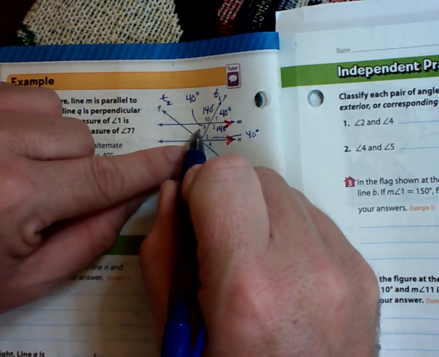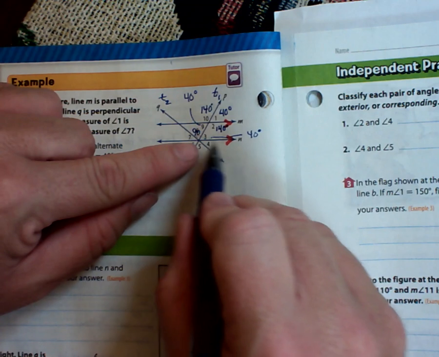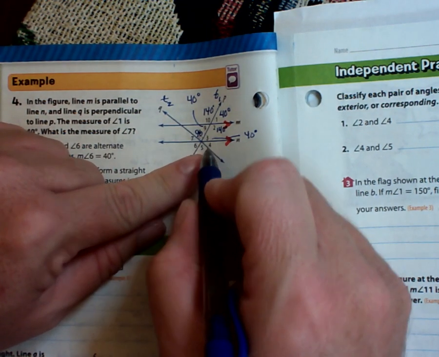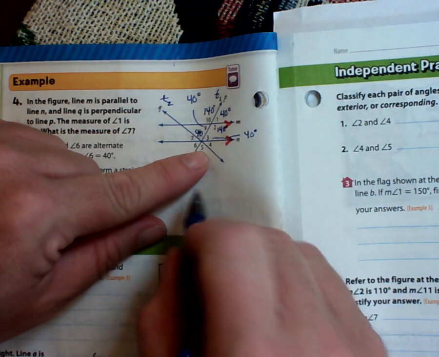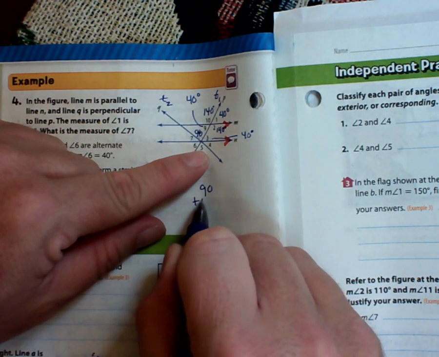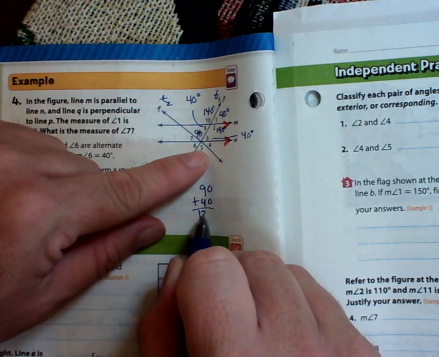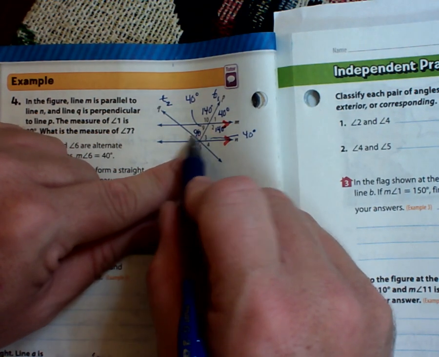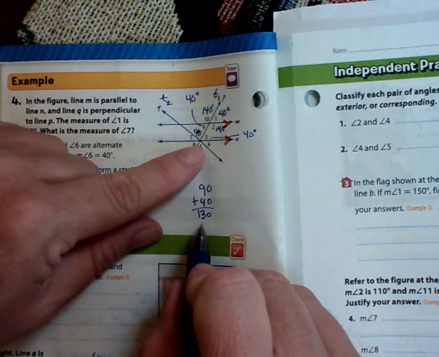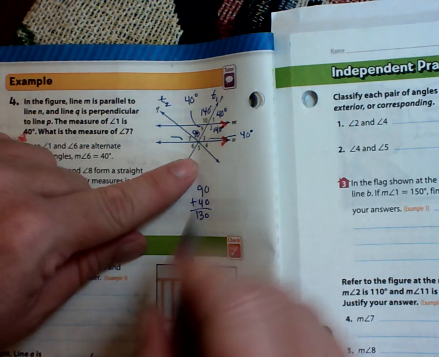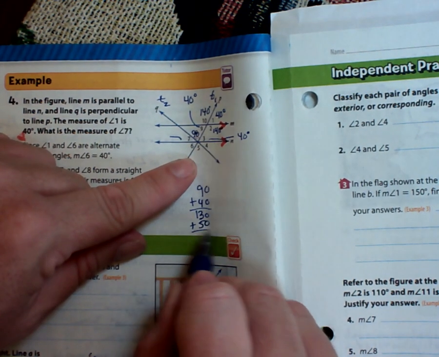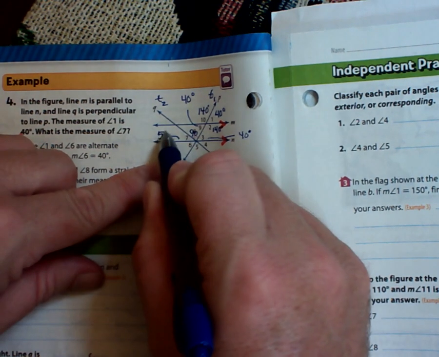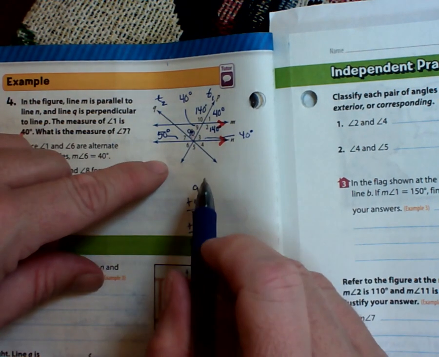And this angle is 90 degrees. And the 3 of them together have to add up to 180. So 90 and 40 is 130. Okay, so the remainder here to make this straight is going to be 50 degrees. So there you go. Because 50 and 130 is 180. So this angle has to be 50 degrees. And then we could find the rest of them.